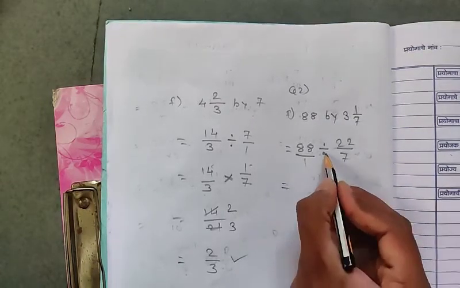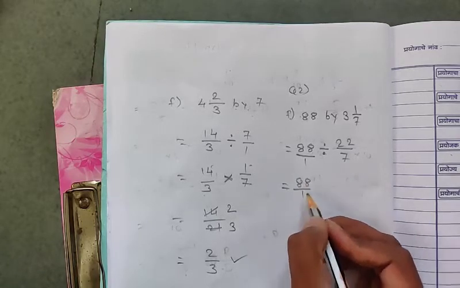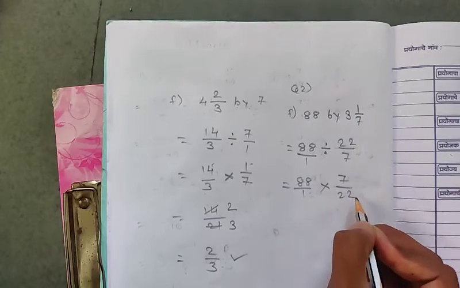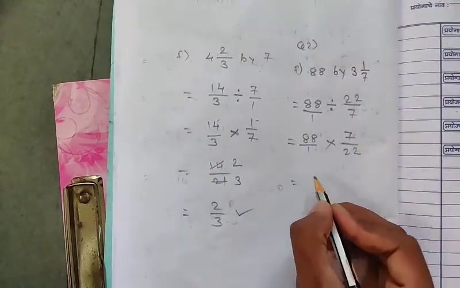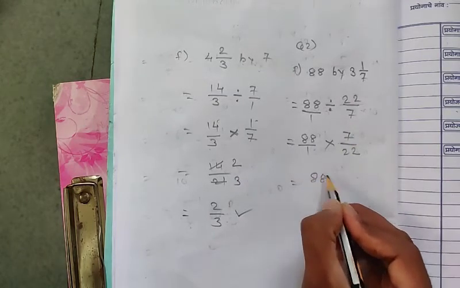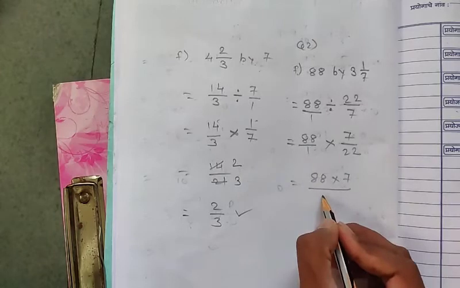Instead of division you have to take first fraction will remain as it is. Second fraction you have to convert to the reciprocal, 7 upon 22. Right. So what will come? 88 multiplied by 7 upon 1 multiplied by 22, that is 22.